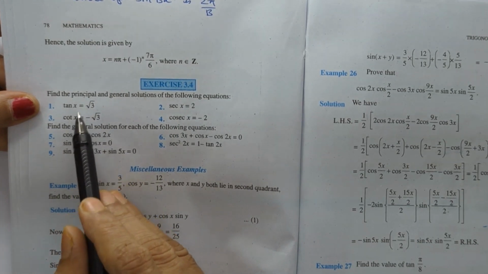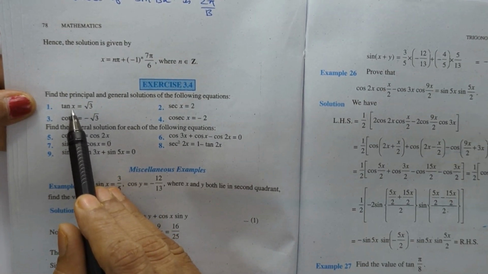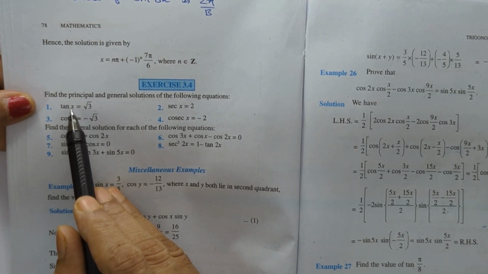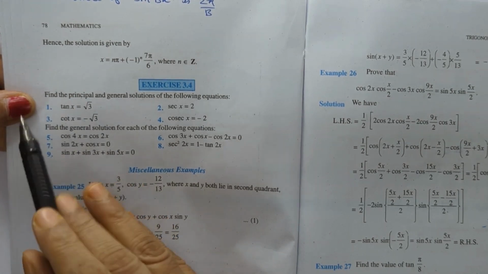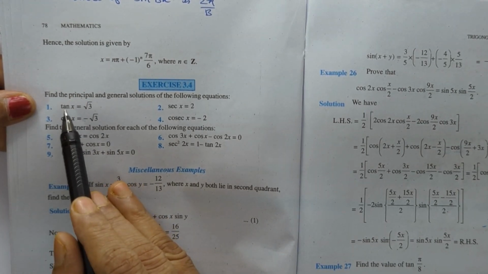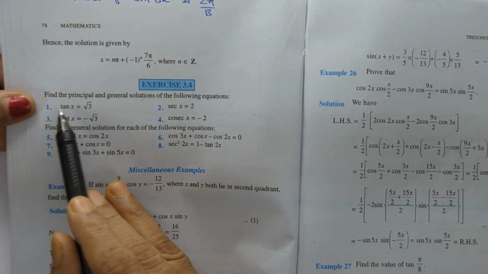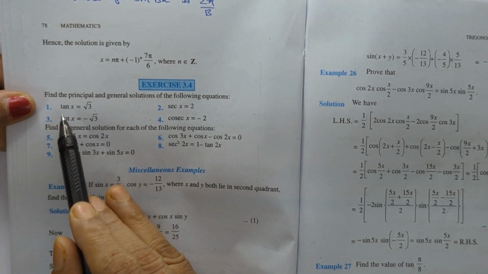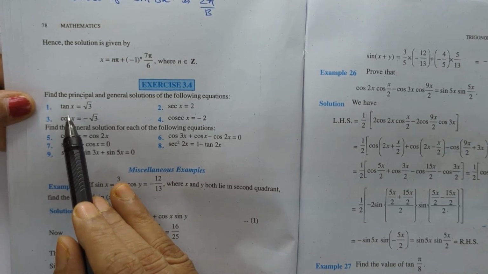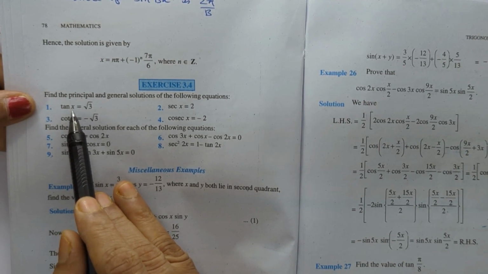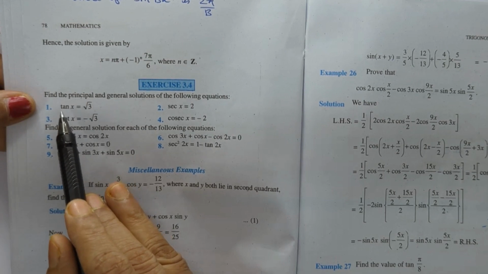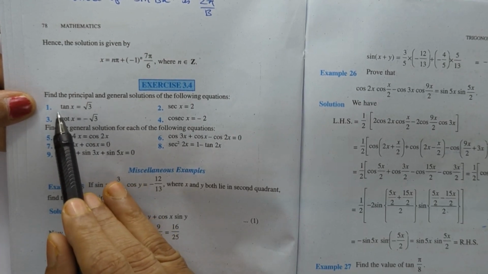Principal solution means that value of the variable in the trigonometric equation, that angle, which lies between 0 and 2 pi, 0 included, 2 pi not included. So whenever the angle which is the solution of the trigonometric equation lies from 0 up to 2 pi, such a value or such a solution is called principal solution. But the integral multiple of that value, which is called solution, that is called general solution. To understand this better, let us answer these questions.